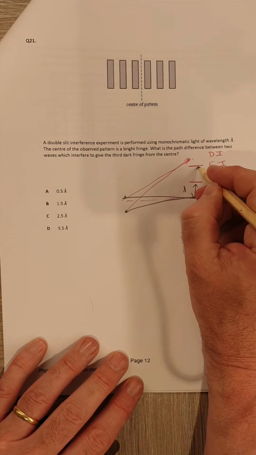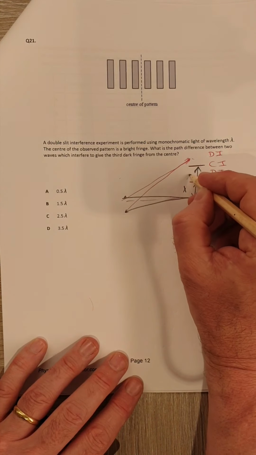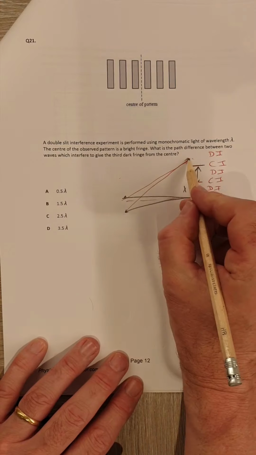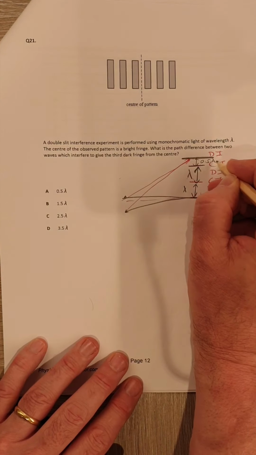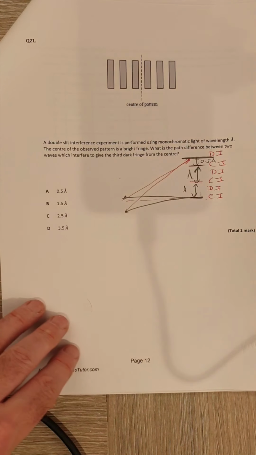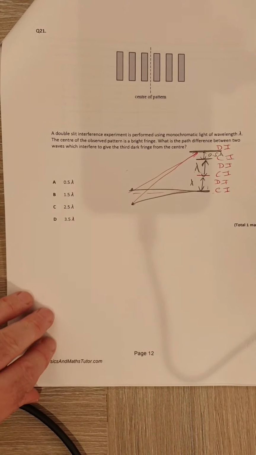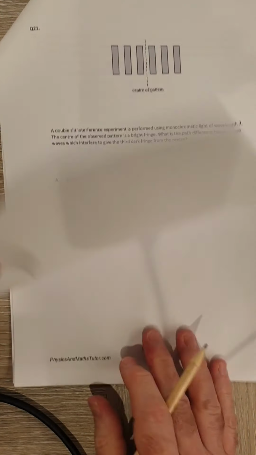So the path difference between the center and the second bright fringe is 2 wavelengths, and this must be a further half a wavelength. So I get destructive interference. So overall, I've got 2.5 wavelengths. So the answer is C.